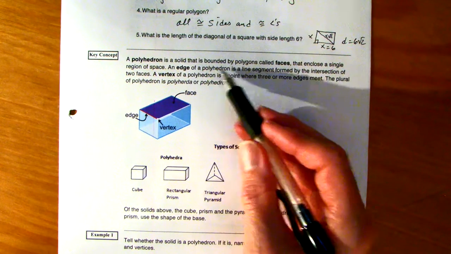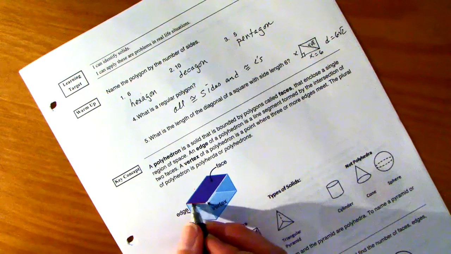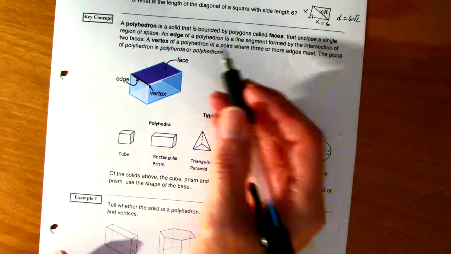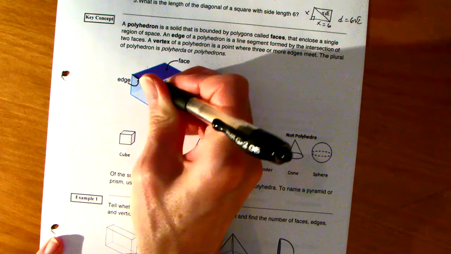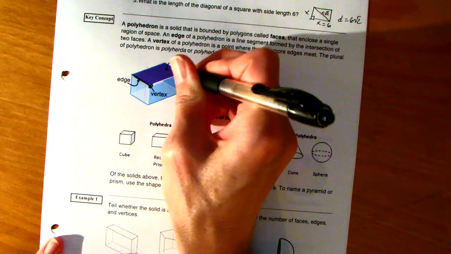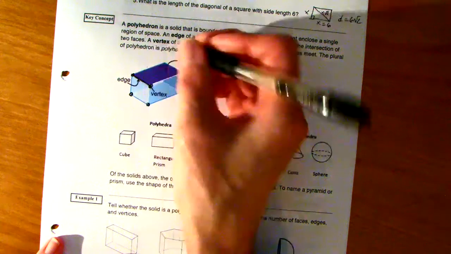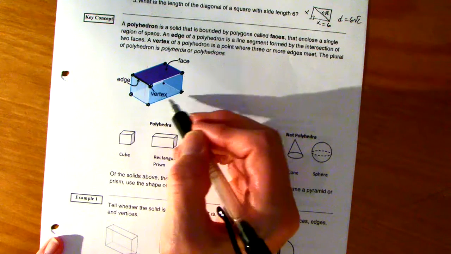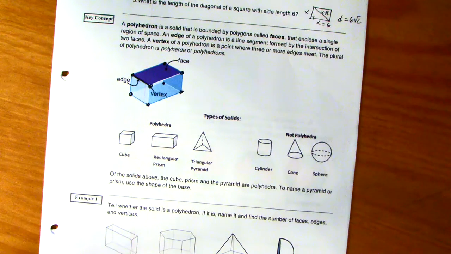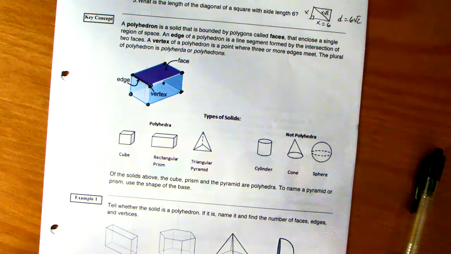So an edge of a polygon is a line segment formed by the intersection of 2 faces. So if you look, this right here is an edge, okay? And a vertex of a polygon is a point where 3 or more edges meet. So here's a vertex. And if you'll notice, on this rectangular prism, how many vertexes do I have? And we have one back here hidden. So 1, 2, 3, 4, 5, 6, 7, 8. Okay? It's going to be important because we're going to have to count those. You're going to count edges, faces, and vertexes.